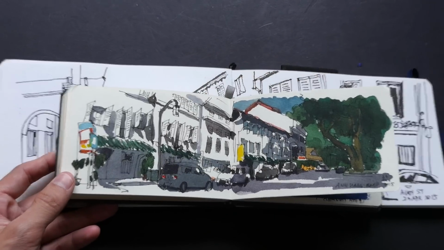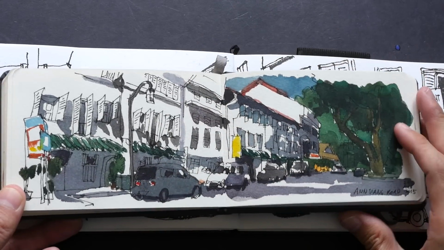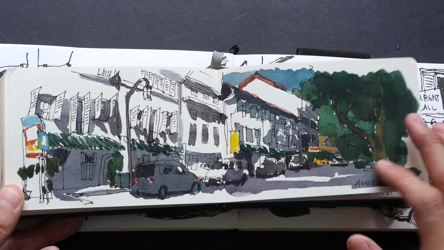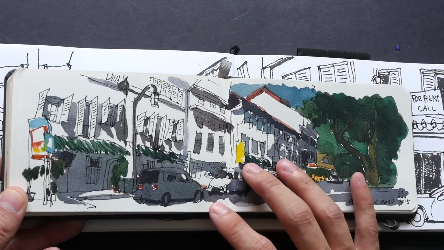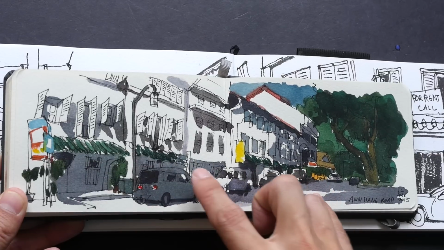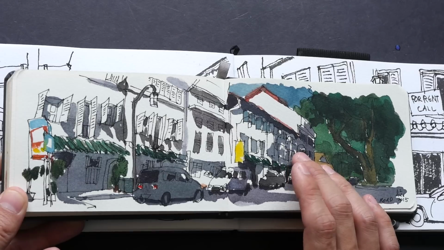And in this example, there are also some cars. This is, by the way, a very small sketchbook. So to draw a car in a small sketchbook like this, I cannot draw in a lot of detail, so I simplified the car down to its very basic elements, very basic shapes.